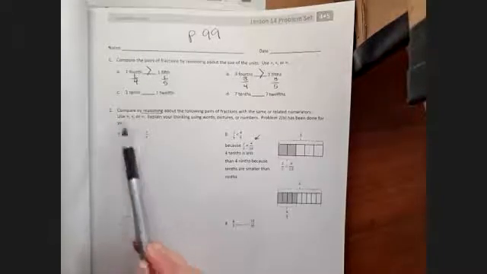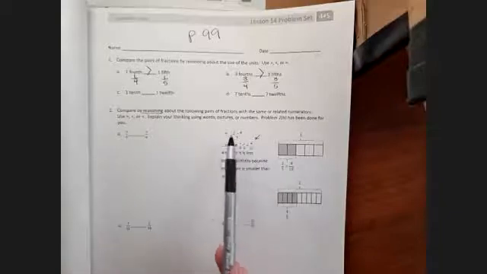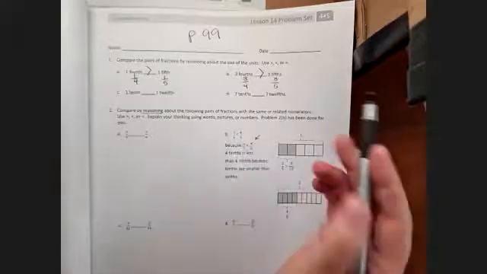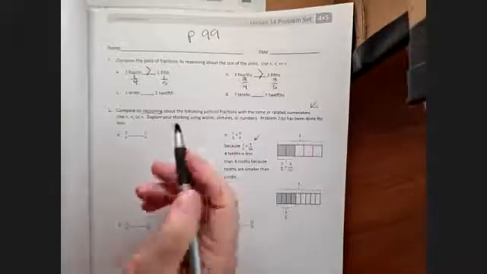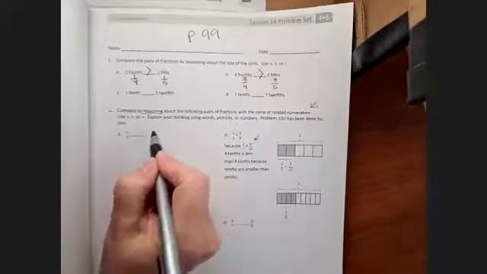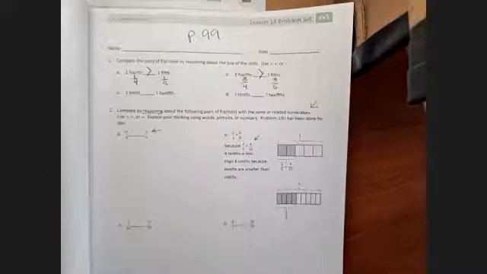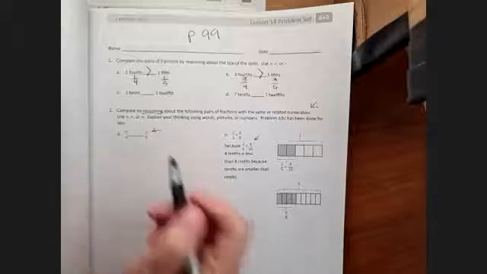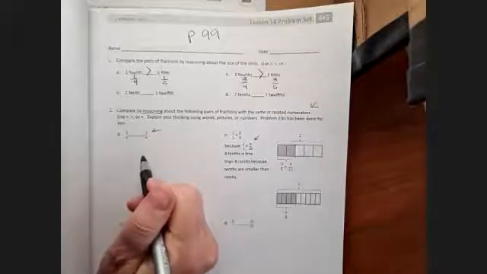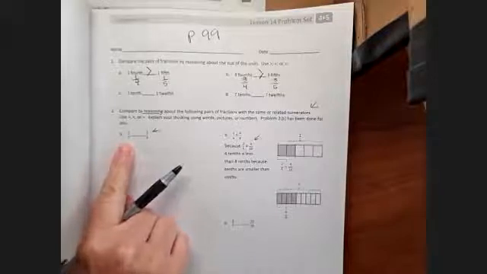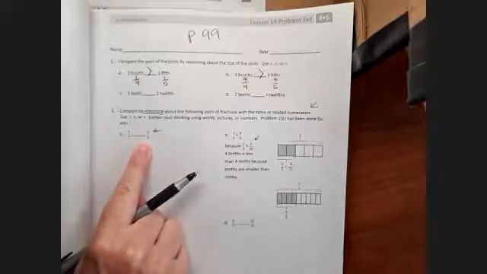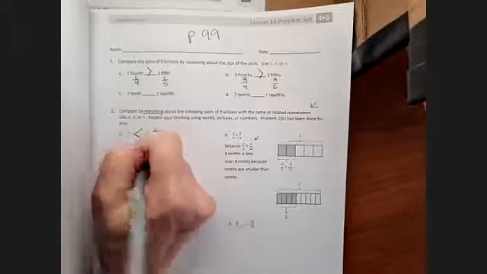So for A, let's do A. We might do same numerator. We might actually just do same denominator. They want you to do the numerators being the same, so we'll try one with the numerators. In this case, they already gave you 3's as your numerator, so they already gave you the same numerator, 3/5 or 3/4. Well, we know that if something is 5ths, those are smaller pieces than something fourths. So we know that 3/4 is going to be larger.